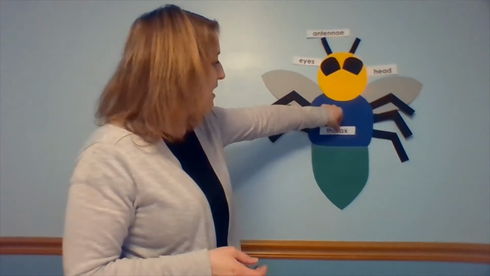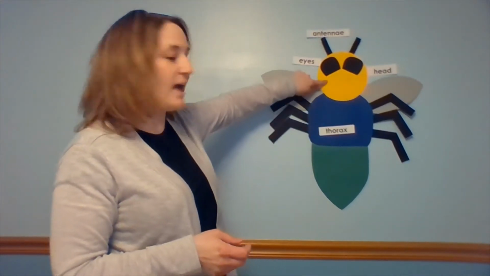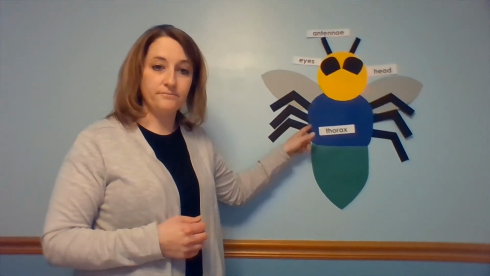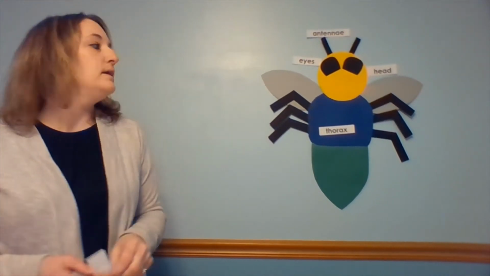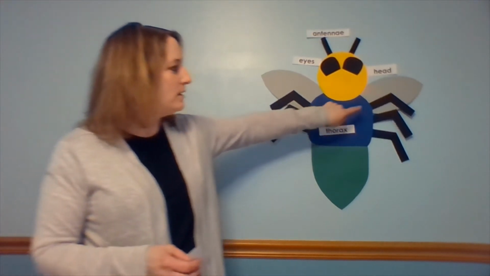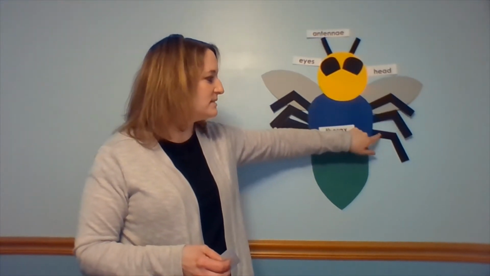So the next body part of the insect is the thorax. This is between the head and the abdomen, and this is where the legs are connected. And how many legs does the insect have? Will you count them with me? Ready? 1, 2, 3, 4, 5, 6.